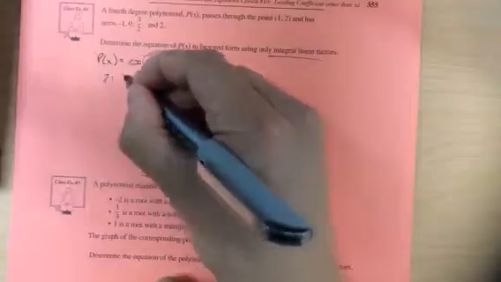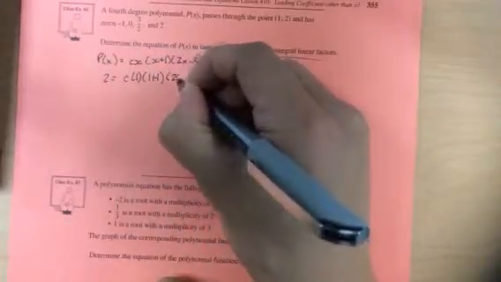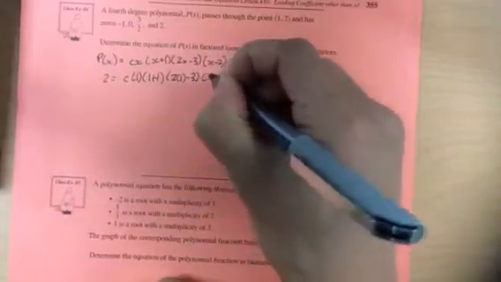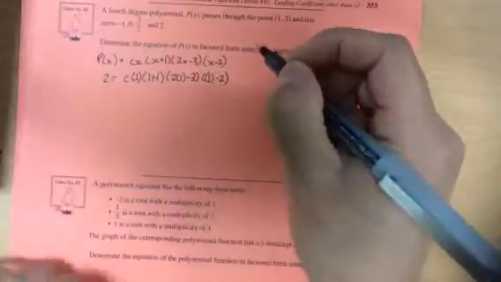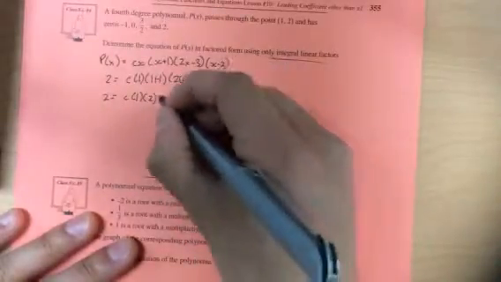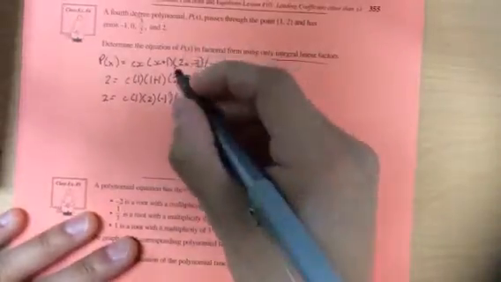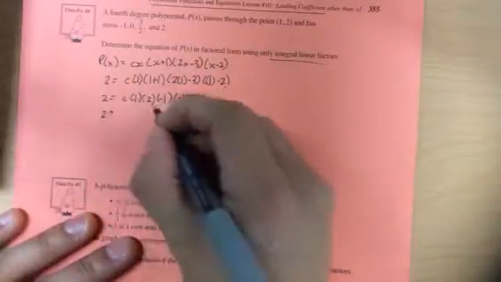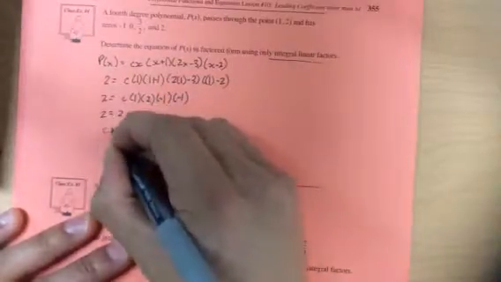And so 2 is equal to c times 1 times (1 plus 1) times (2 times 1 minus 3) times (1 minus 2). So c is equal to 1 times 2 times negative 1 times negative 1. 2 is equal to 2c. c is equal to 1.